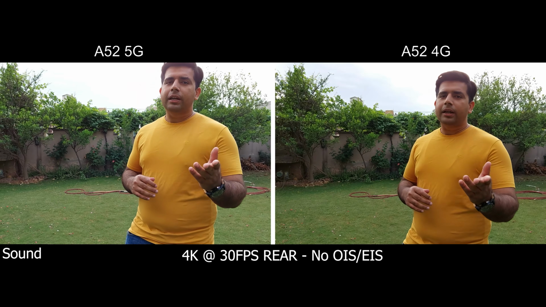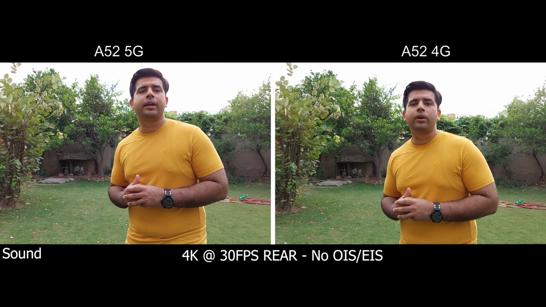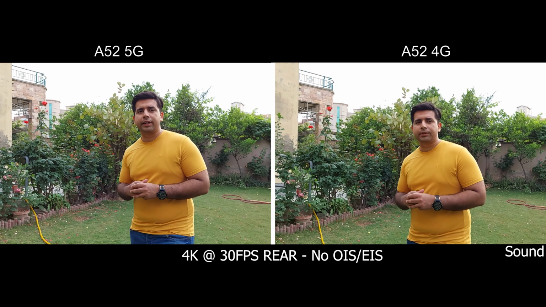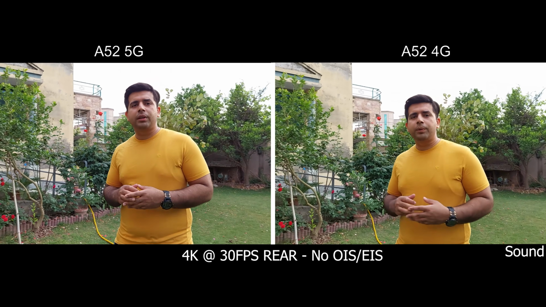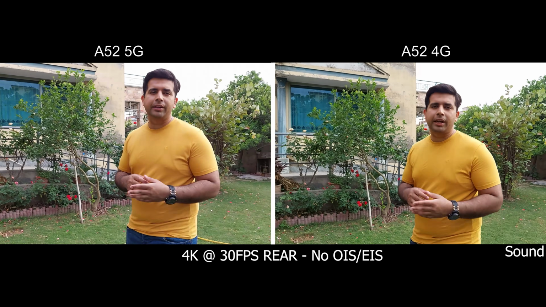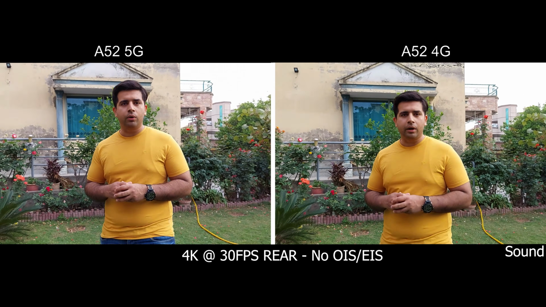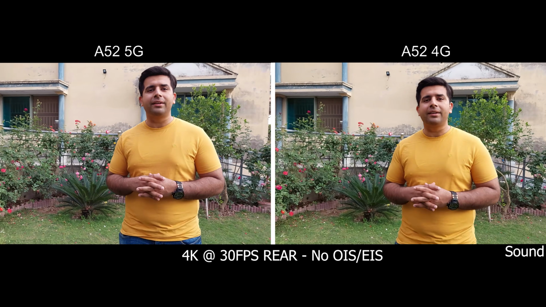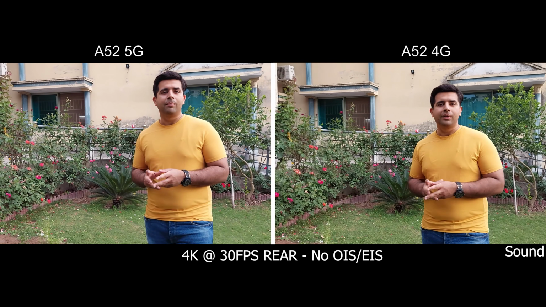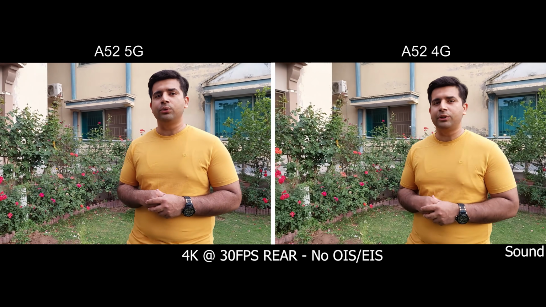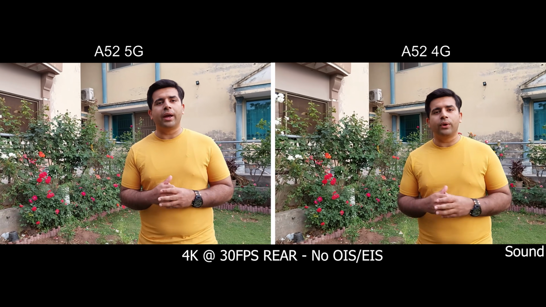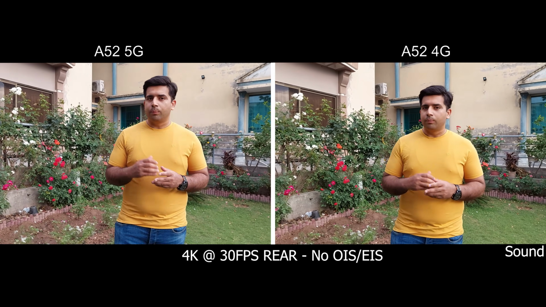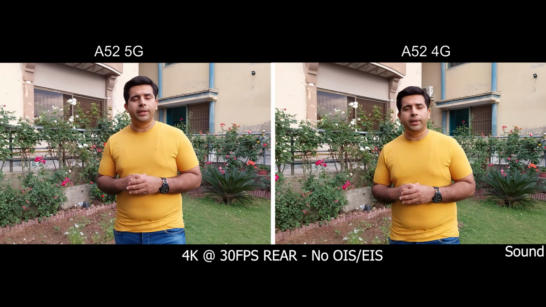Now, the optical image stabilization of these phones does not work in the 4K at 30 frames per second mode. It works in the 1080p at 30 frames per second mode, but I believe there should be some kind of electronic image stabilization in play right now. Now, on the Galaxy A52 5G, you can switch between the front and the rear cameras while recording the videos, but you cannot do the same on the Galaxy A52. However, on both the phones, you have the video pause and play option as well. I mean, you can pause while recording a video and resume whenever you like.